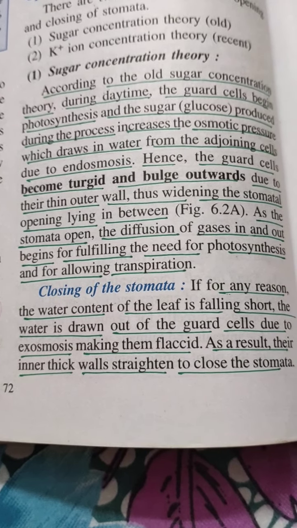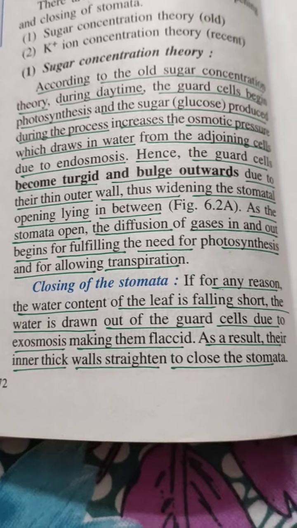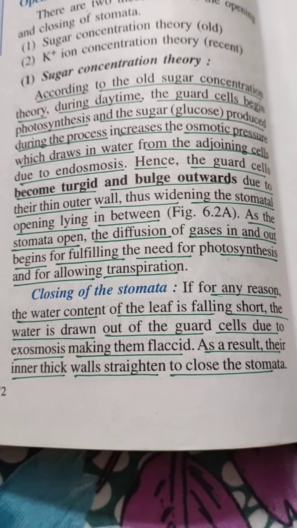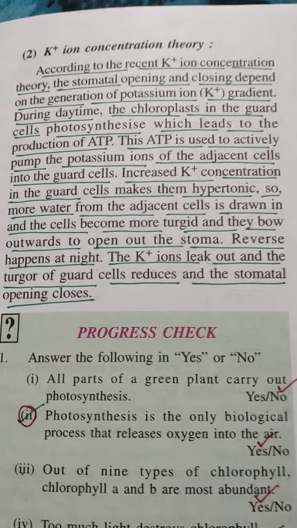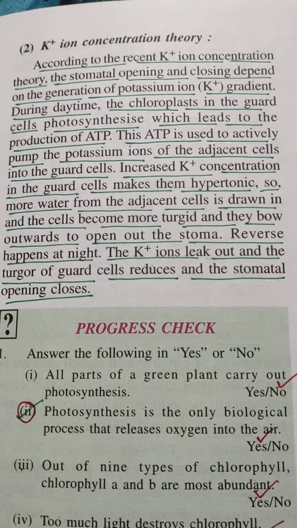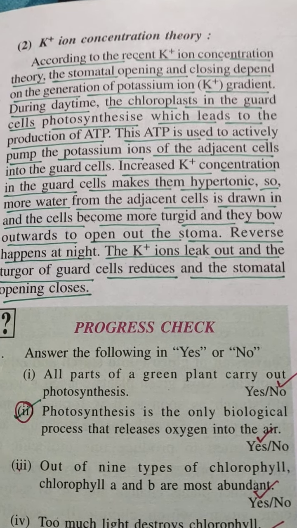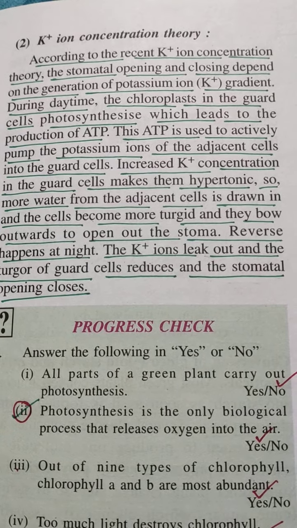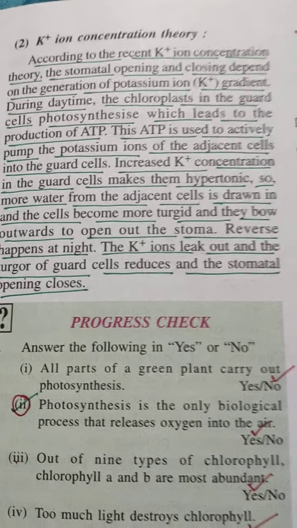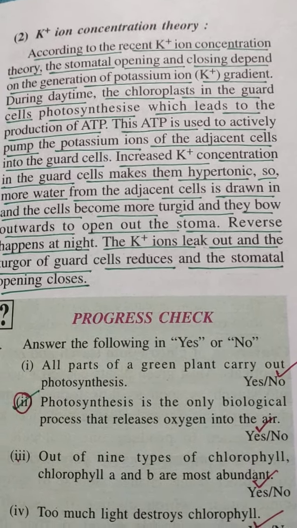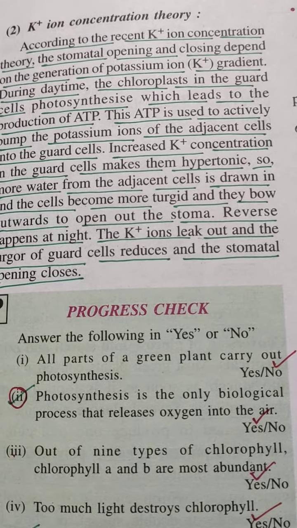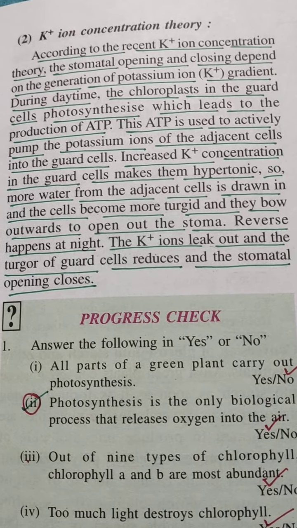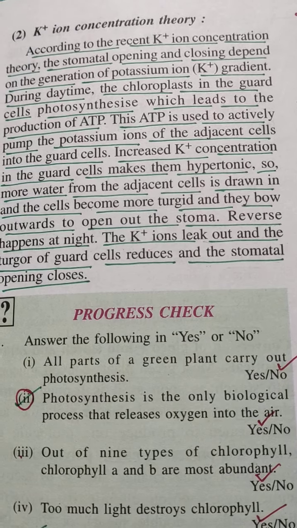Similarly, there is another theory, but it is a recent theory and this has become obsolete. That is the potassium ion concentration theory. According to this theory, the stomatal opening and closing depend on the generation of a potassium ion gradient, the difference of the potassium ion. During daytime, the chloroplasts in the guard cells photosynthesize, which leads to the production of ATP.